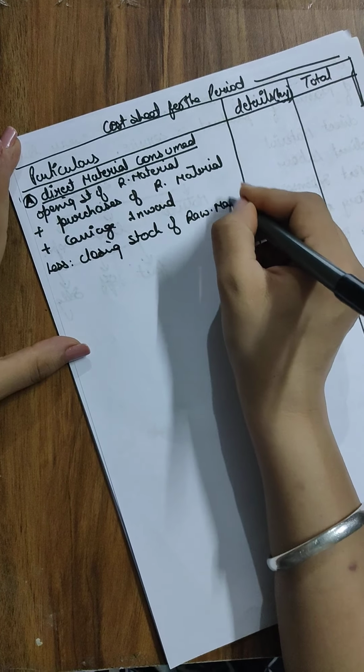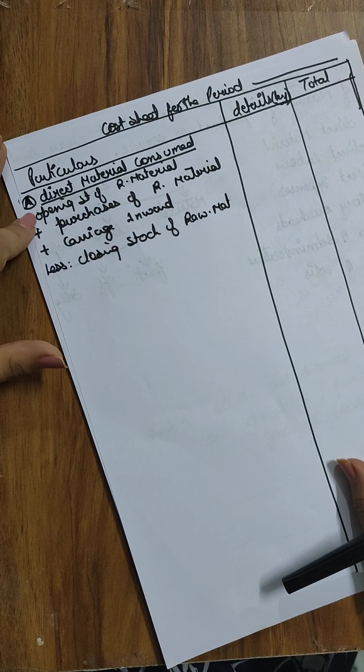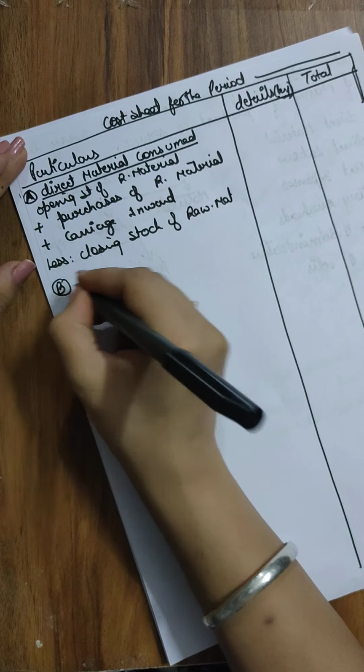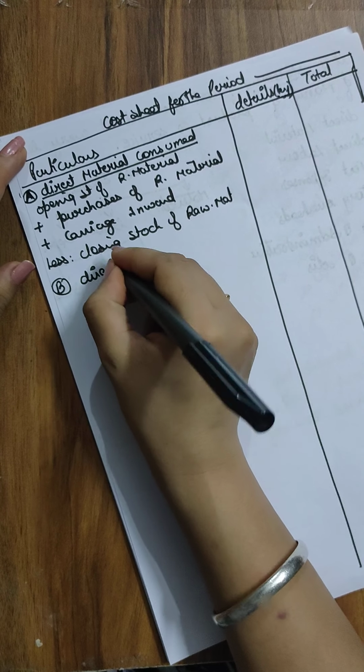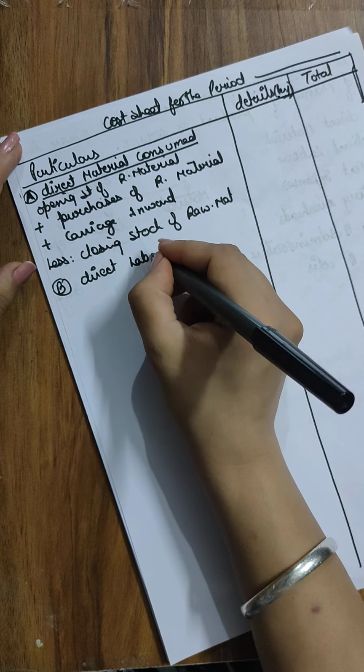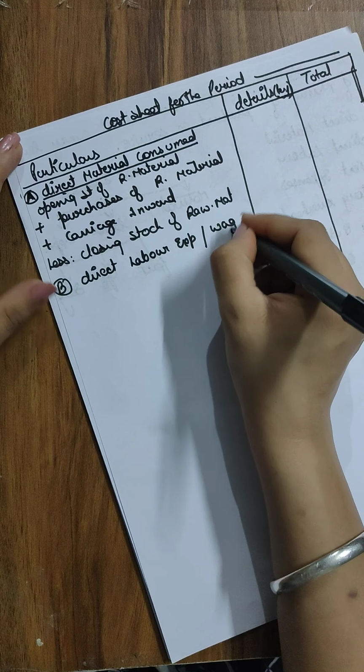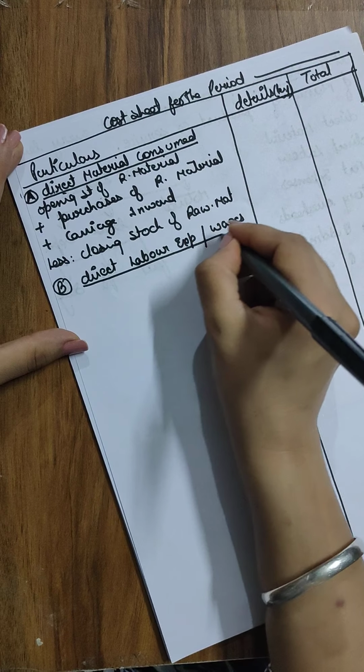So this is how we calculate the direct material consumed. That comes as the A part. Then B, direct labor. Any kind of direct labor expenses or direct wages given to you guys, that we are going to write.